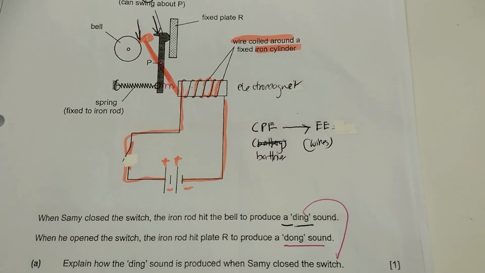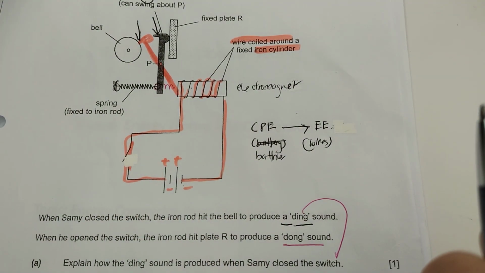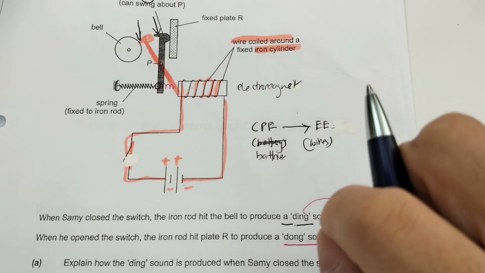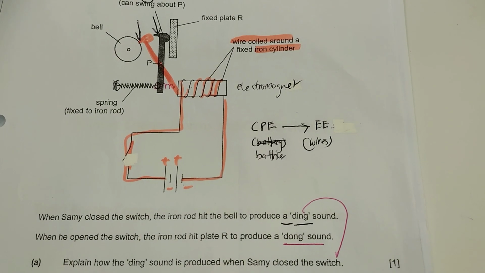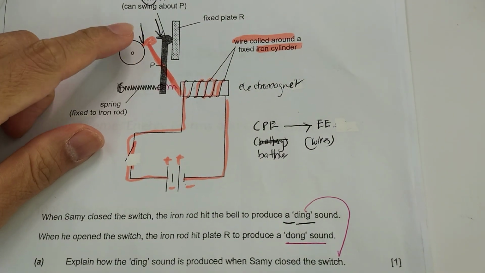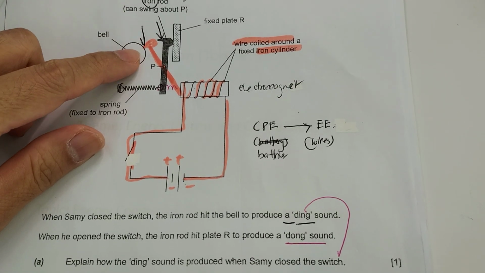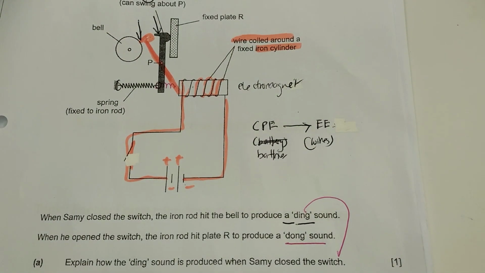Now let's understand about magnetic force. Magnetic force is a force that acts at a distance. So the further a magnet is from an object, the weaker is the magnetic force. The nearer the electromagnet is to the magnetic object, the stronger is the magnetic force. So if I want this ding sound to be louder, I will need to hit it with a harder force. Harder force would mean I need to attract it with more force.